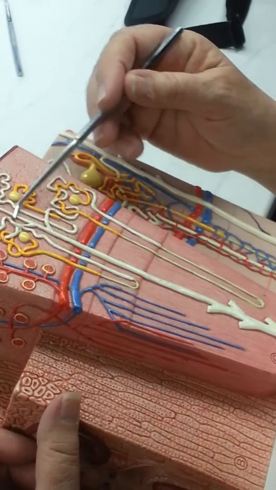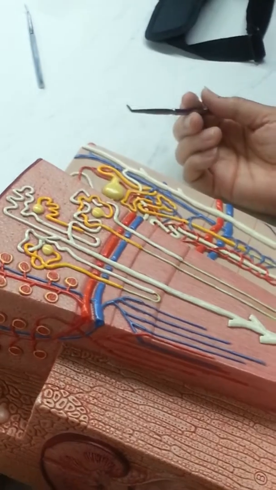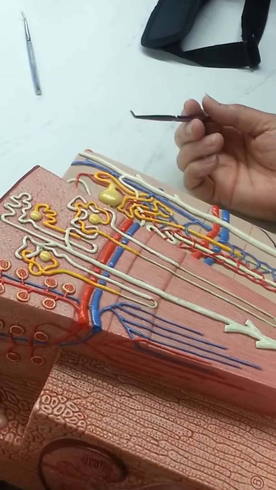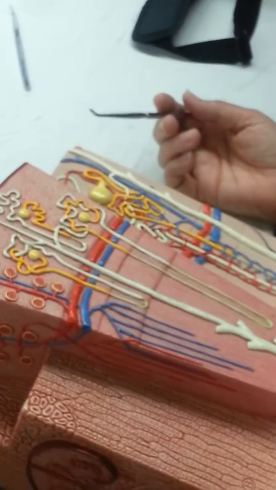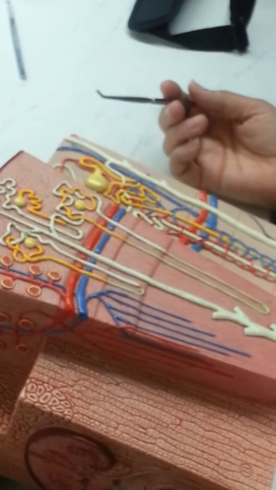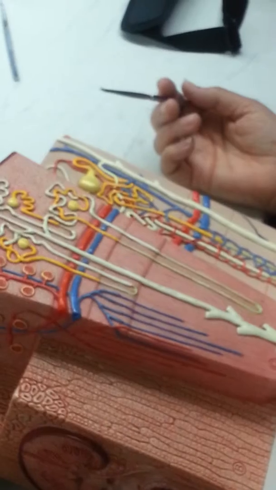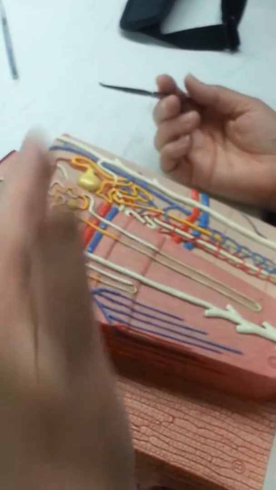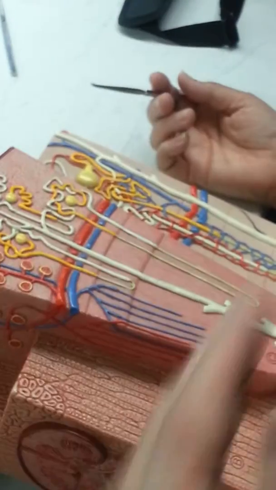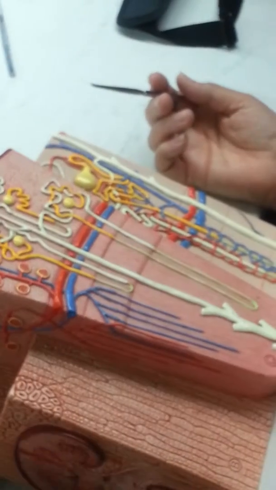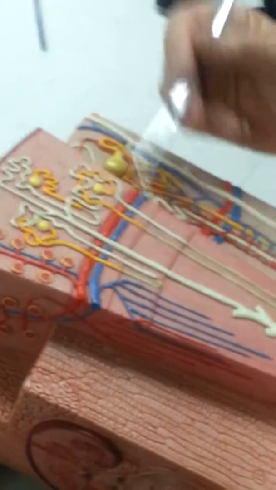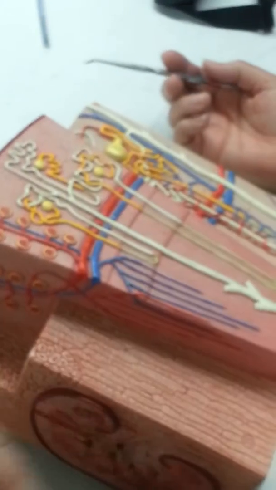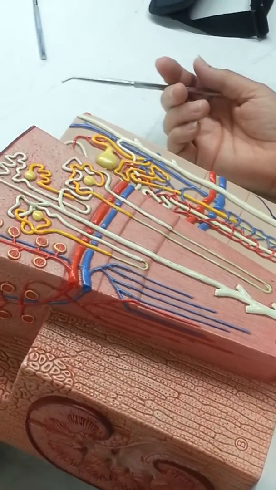Then we have the distal convoluted tubule. That's especially important for secretion. Things containing nitrogen, ammonia, urea, creatinine, hydrogen ions also, and variable amounts of water are reabsorbed, variable amounts of sodium are reabsorbed in exchange for potassium ions. Okay, and this and also the collecting duct are under influence of two hormones. What are they?